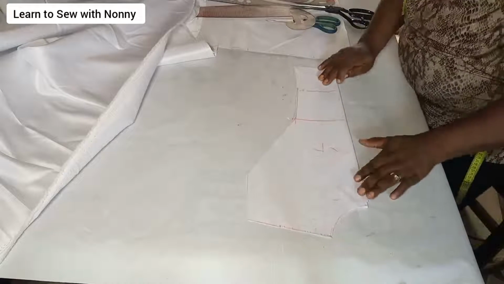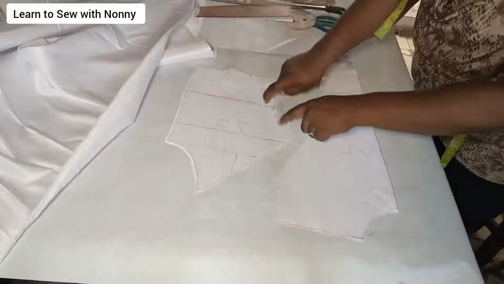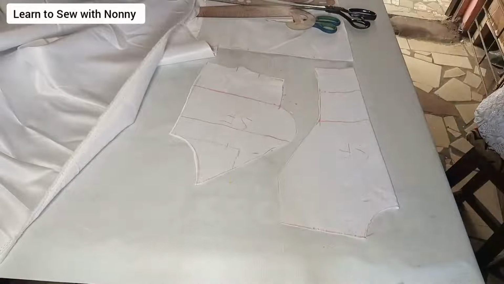Bustier, and this is my center front. Now what I'm going to do is to transfer this to my lace fabric.